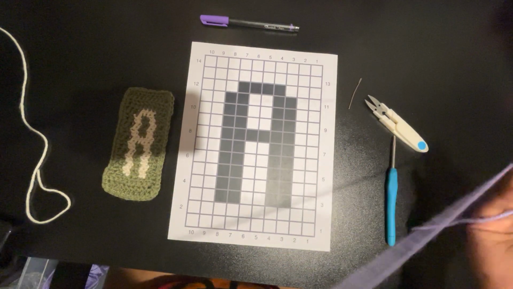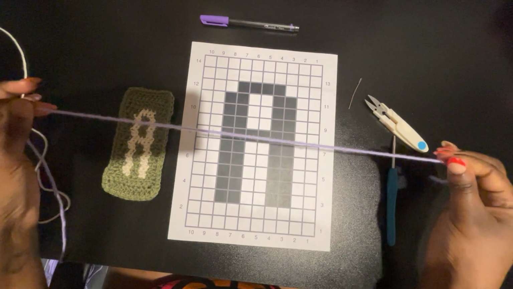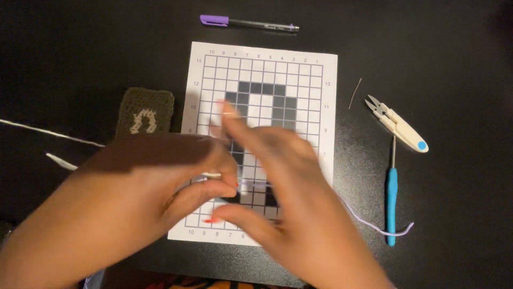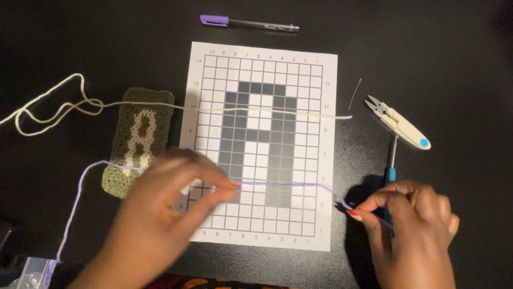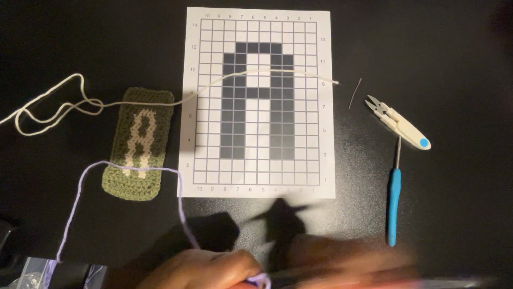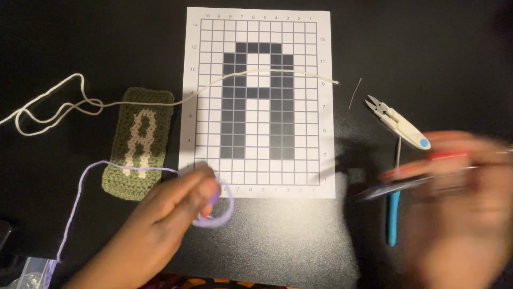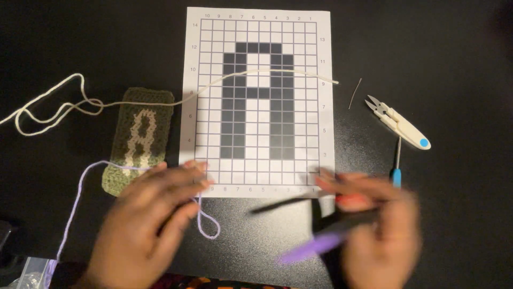Today, I'm going to be using 2 different color yarns. This is going to be the base of my square, and this color is called African Violet. And then we're also going to use cream for the letter. I like to keep a pen nearby because when I'm doing tapestry projects, I like to cross out as I go along. So just in case I have to stop and put it down, I know exactly where I am.